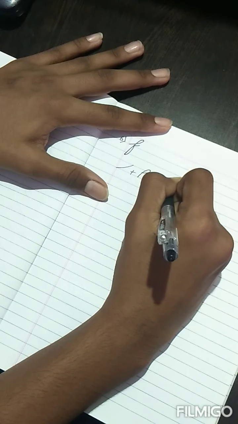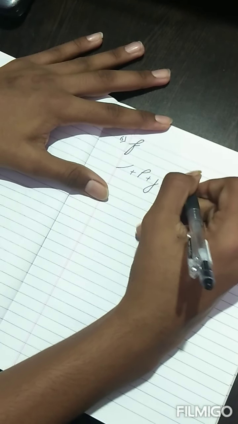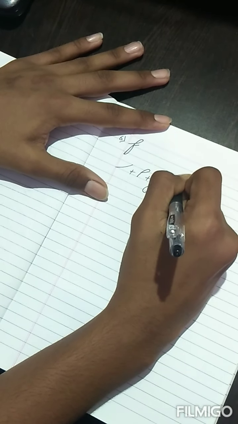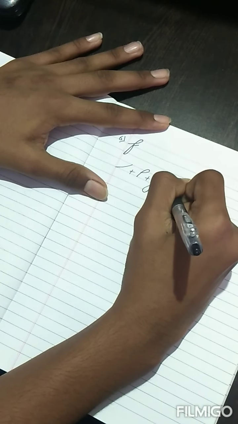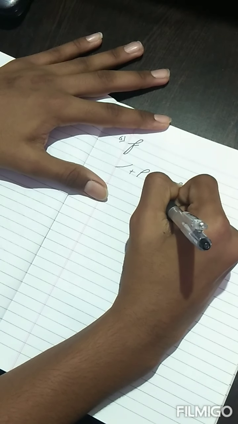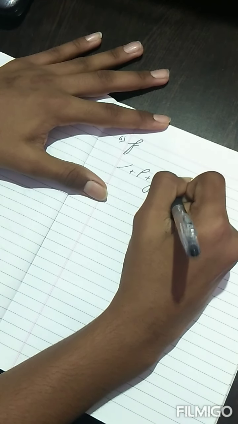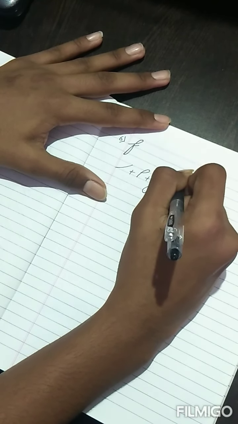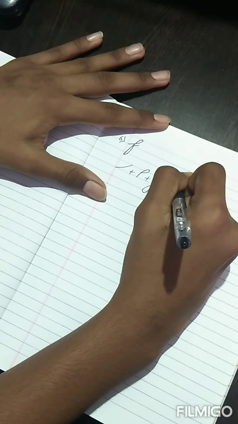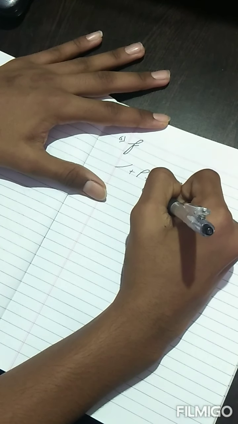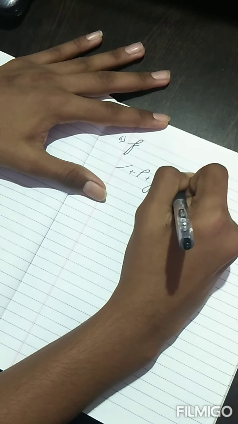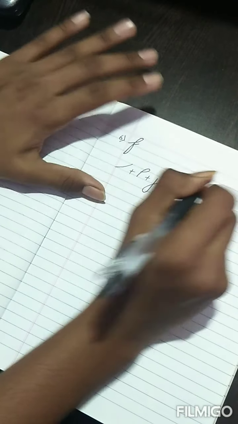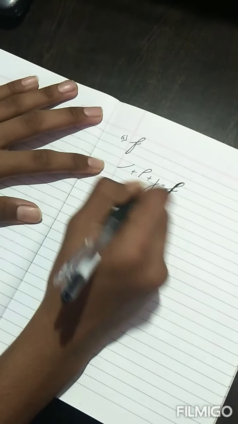So first is the thin stroke, then the ascender stroke, and then the descender stroke. Now we have to double the lines which come down. Double it and we have to color inside the double lines. This is the rule which applies to all the alphabets from A to Z.